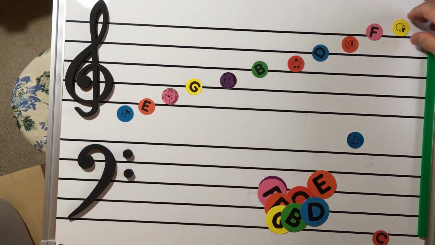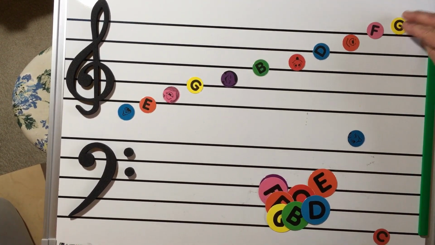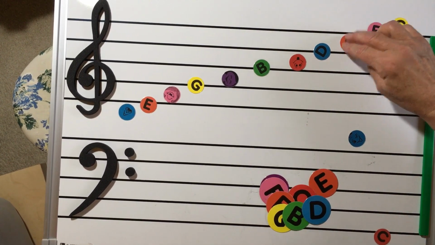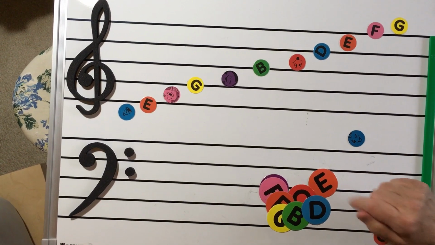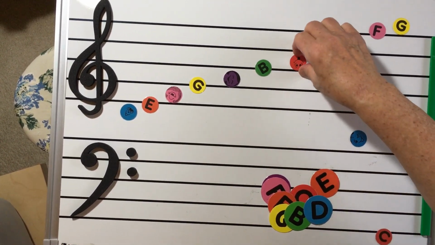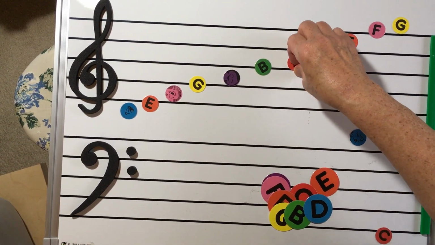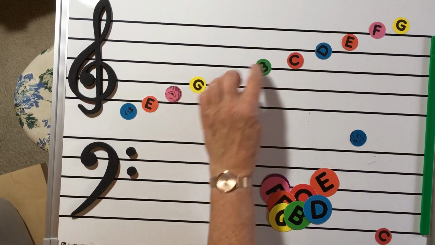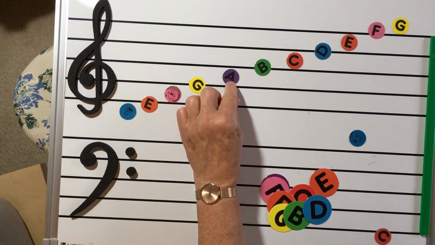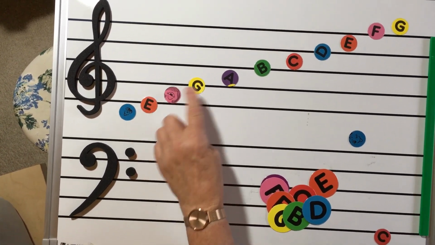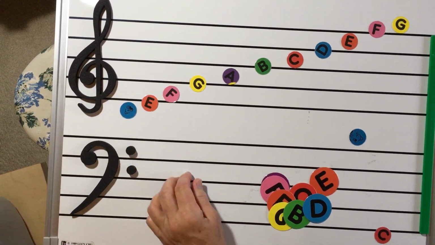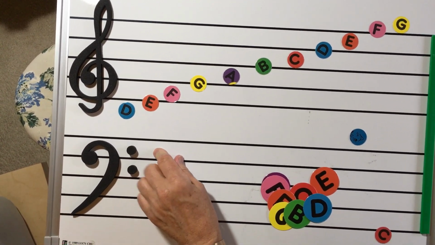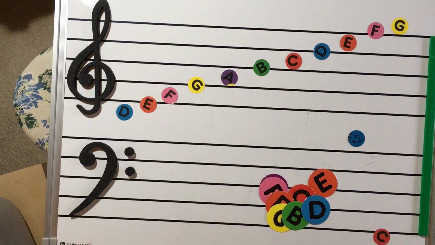The space above F is G. The space below F is E. It's between D and F, you got E. Between B and D, you of course have C. And between G and B, you have A. Between E and G, you have F and below E you have D. So that should help a little bit.